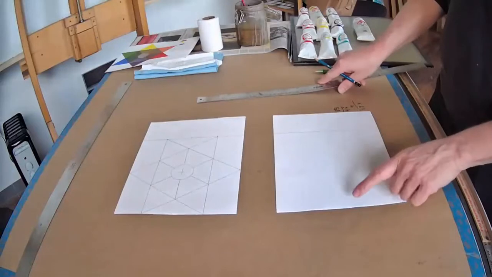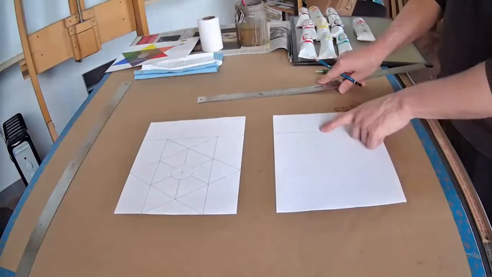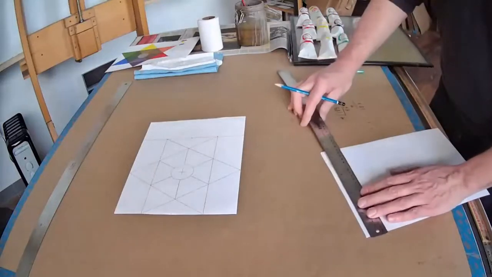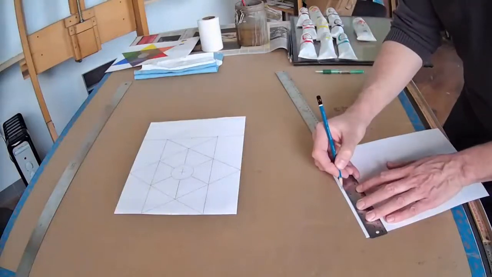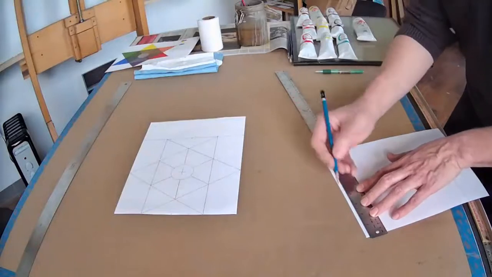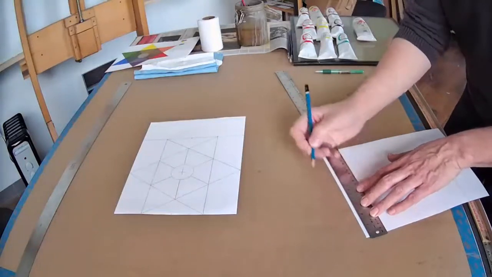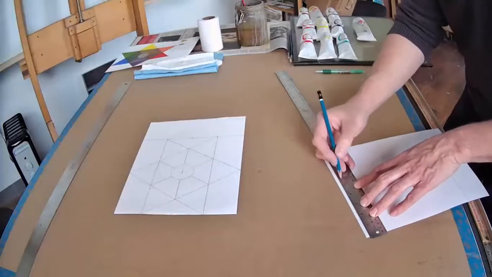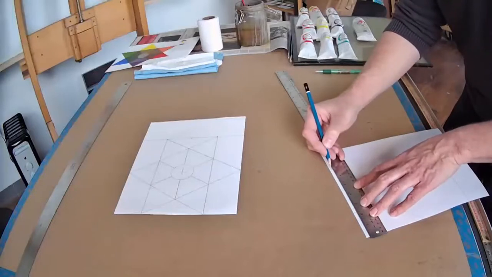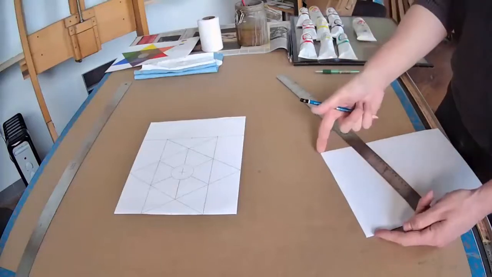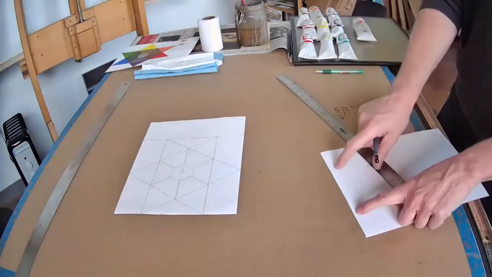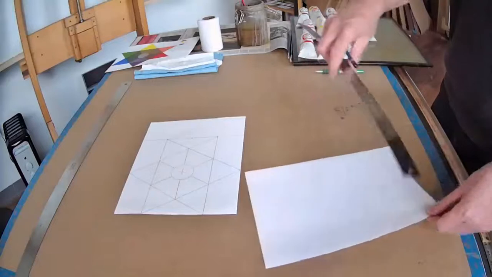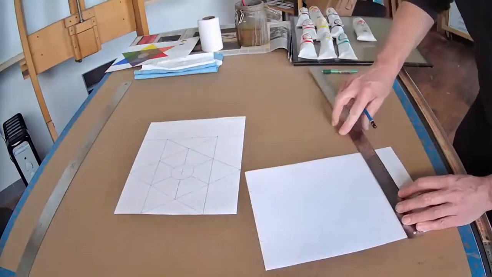Now along the right hand and the left hand edge, I'm going to mark off the halfway point and the quarter points. So I'm going to mark off 4.5 inches, that's the half, and then 2 1/4, and 6 3/4. So I've divided that 9-inch length into quarters: 4.5, 2 1/4, and then 6 3/4. And do the same thing on the opposite side.